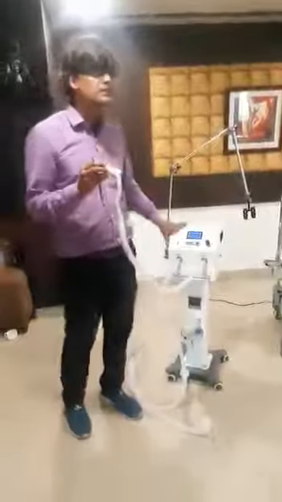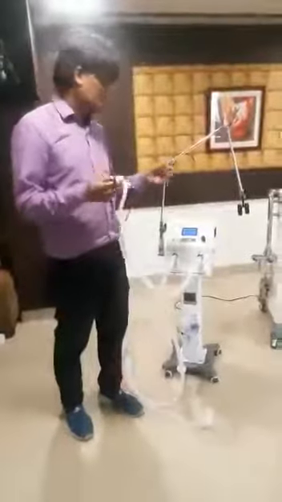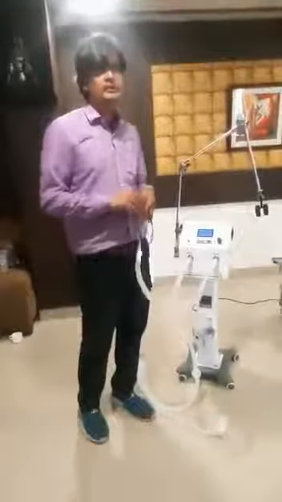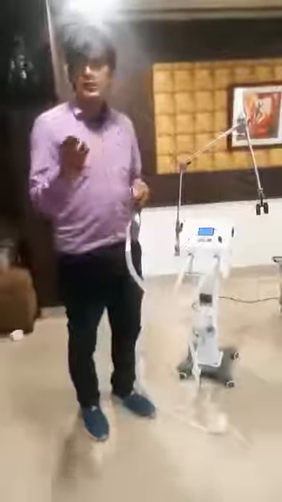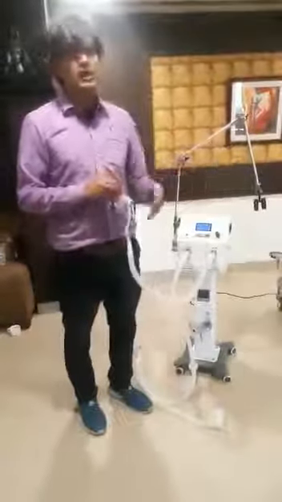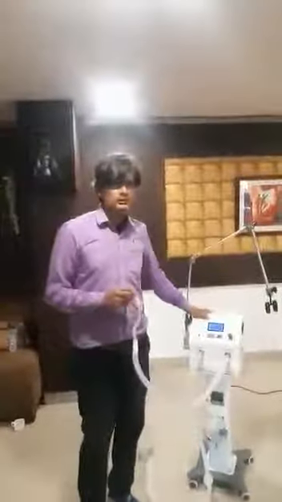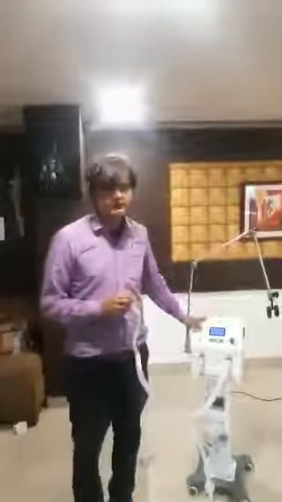So in the same machine, we can do both NIV and HFNC, for all kinds of patients, starting with COVID, ARDS, pneumonia, leukemia, meningitis patients, any kind of oxygen therapy wherever required, maybe accidental trauma cases. So everywhere we can use this NIV product. This is a non-invasive ventilator. Thank you.